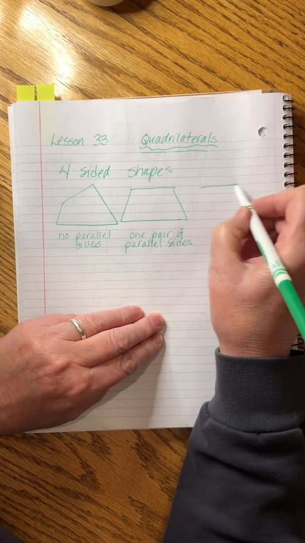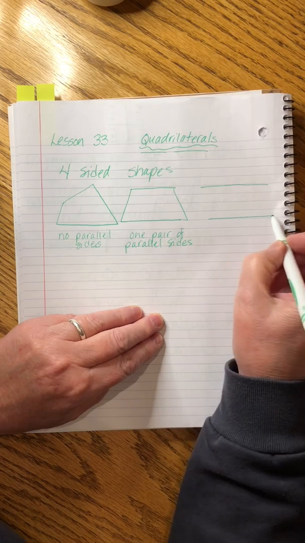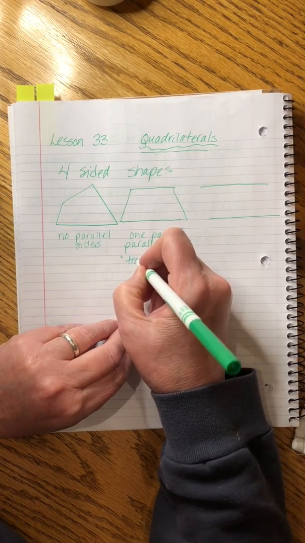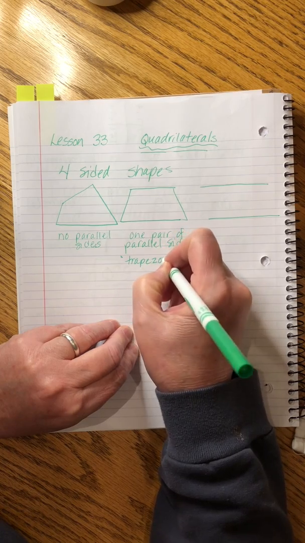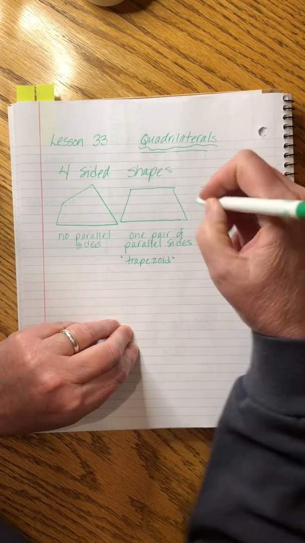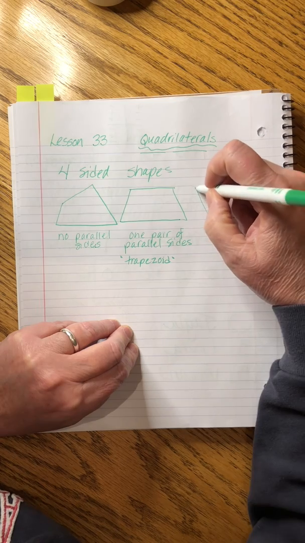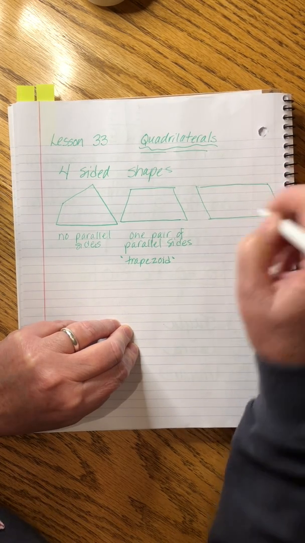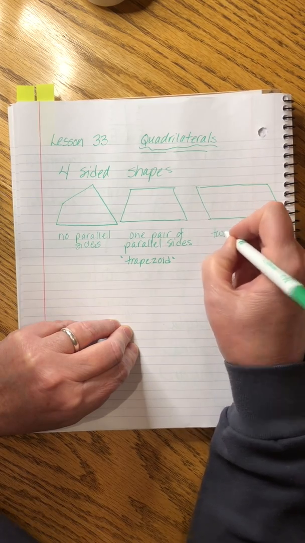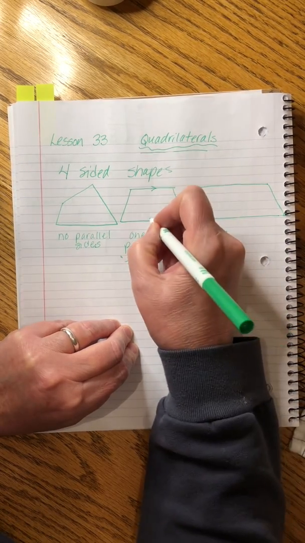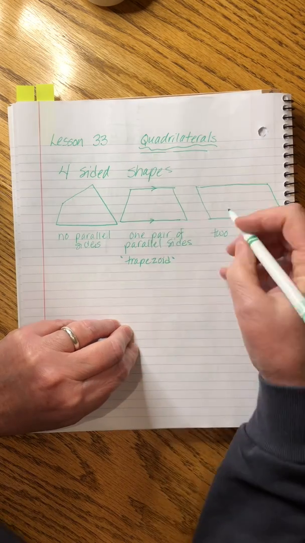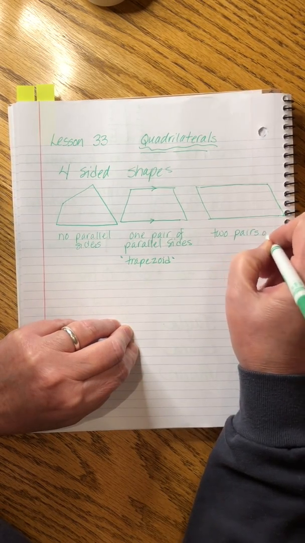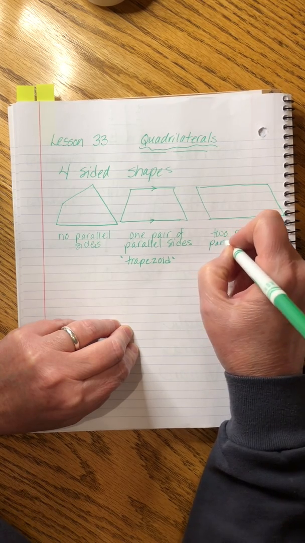Well, let me finish saying something about this. We give this guy a fancy name. We call him a trapezoid. And then the third and final type of 4-sided object has 2 pairs. Oh, let me do this too. There's the pair of parallel sides, and this is 2 pairs of parallel sides.